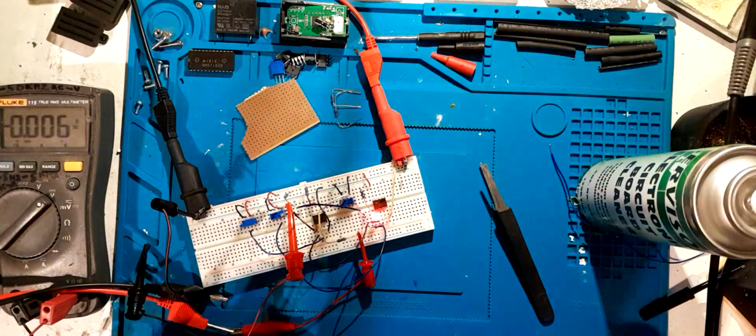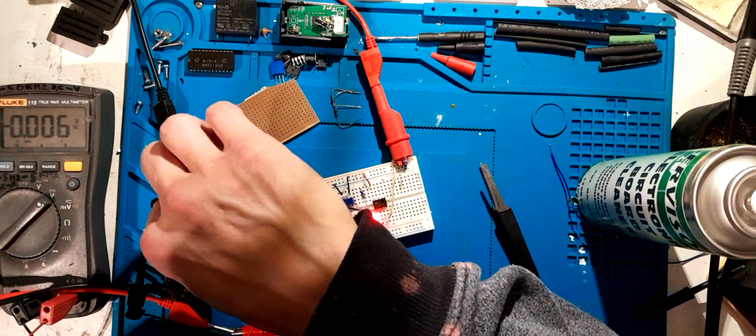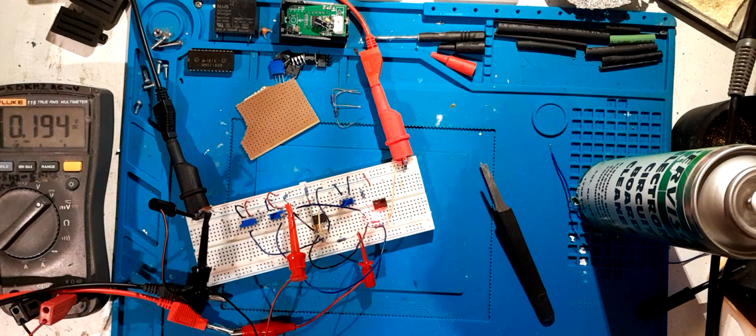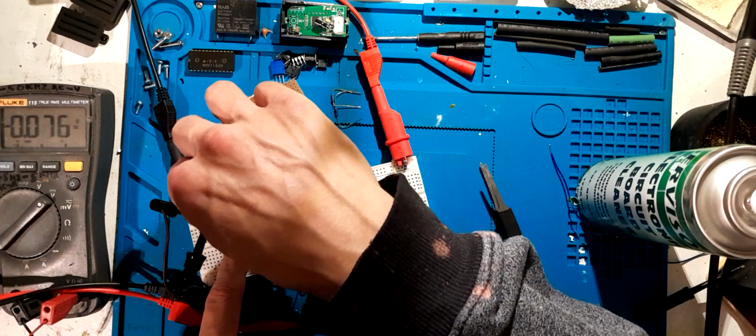Okay. Some of you are probably looking at the board and screaming at me in the comments. Dave. Yes. I need to look at the positive rail. I realise that now.